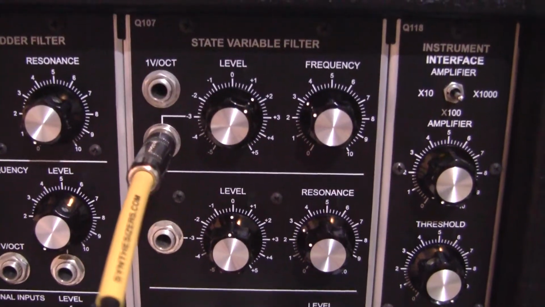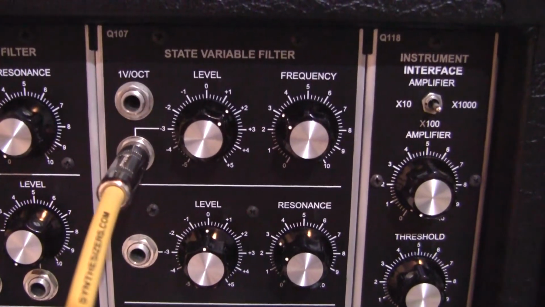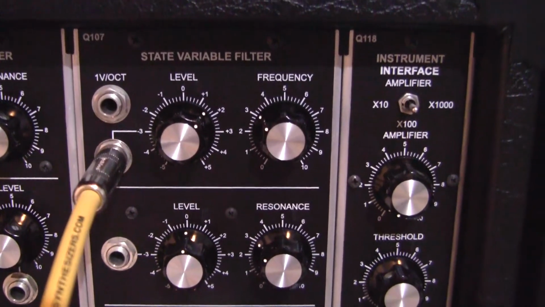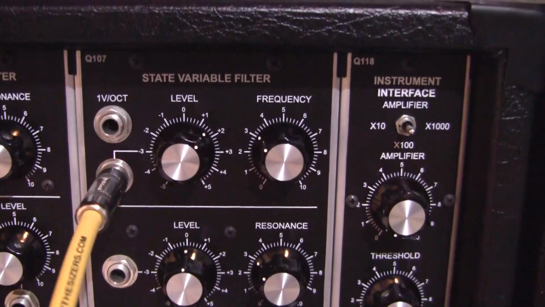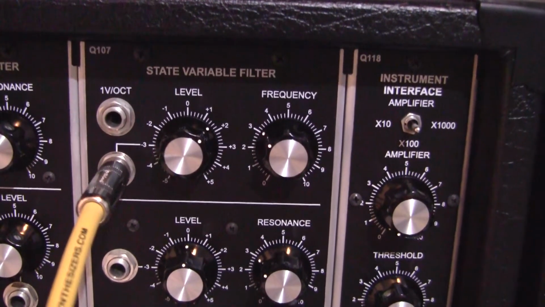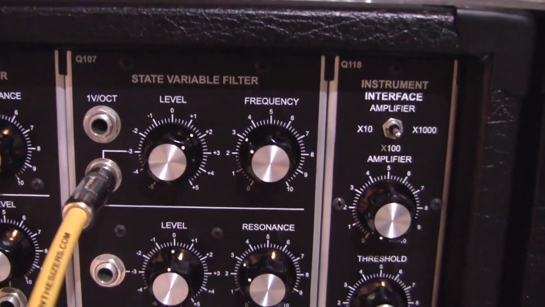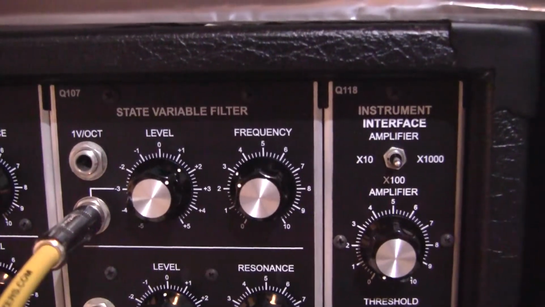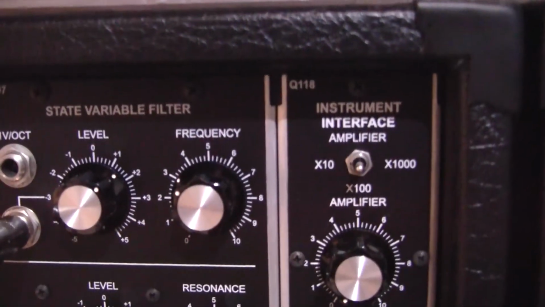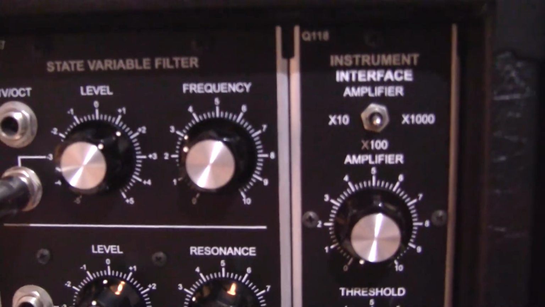The CV input for the center frequency, which is actually coming from the multiple which is being fed by the output of your envelope generator, is going into the variable CV input in both cases. And the levels are very slightly different. In the case of the snare, we have the level set to 1.5, and in the case of the bass drum, we have the level set to 0.9.